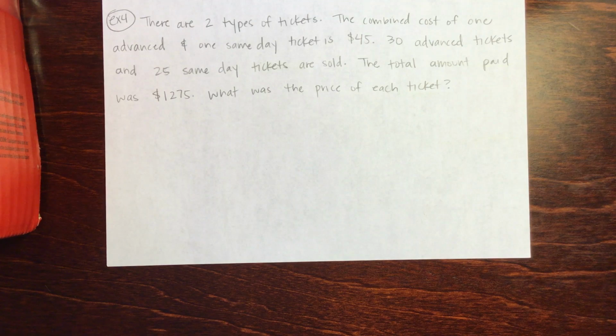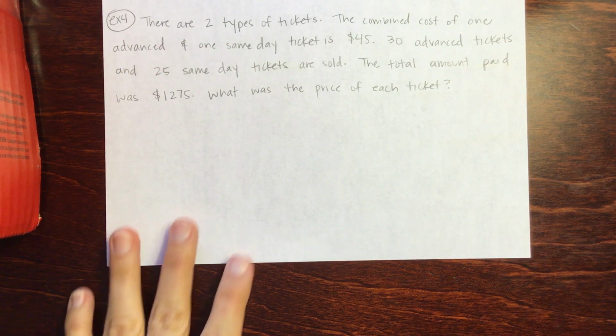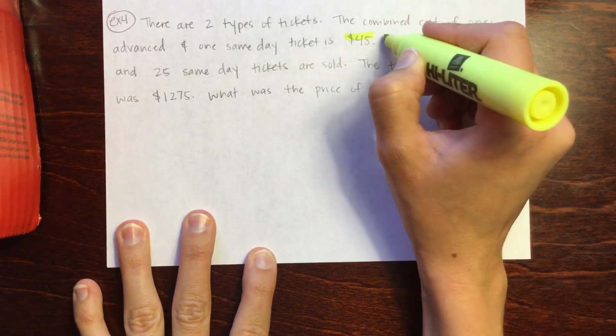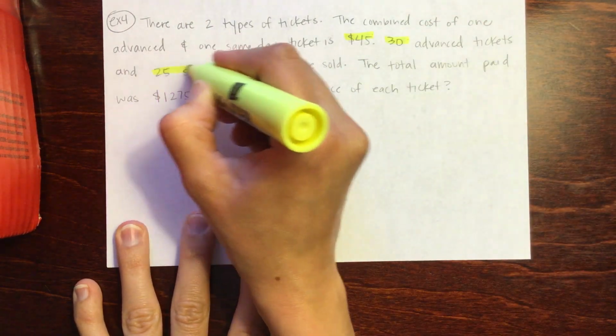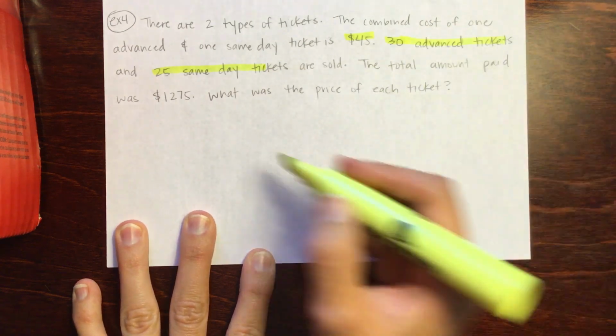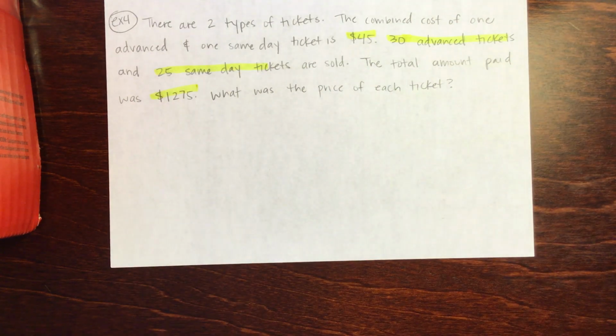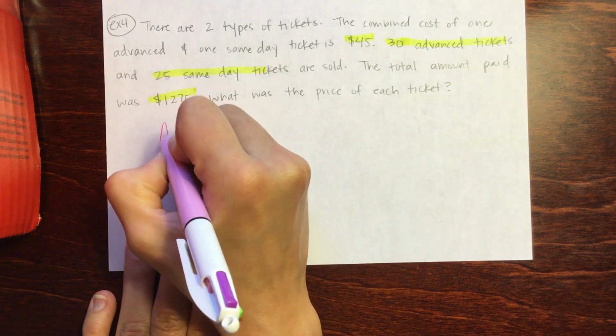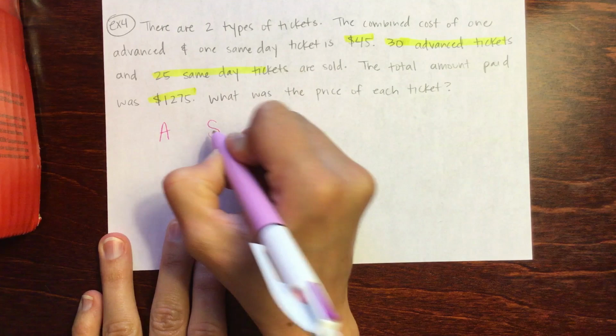There are 2 types of tickets. The combined cost of one advanced ticket and one same-day ticket is $45. 30 advanced tickets and 25 same-day tickets are sold. The total amount paid was $1,275. What was the price of each ticket? All right, numbers that we know. 45. We are looking for the price of each ticket.